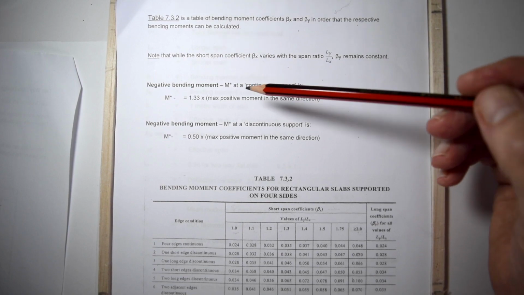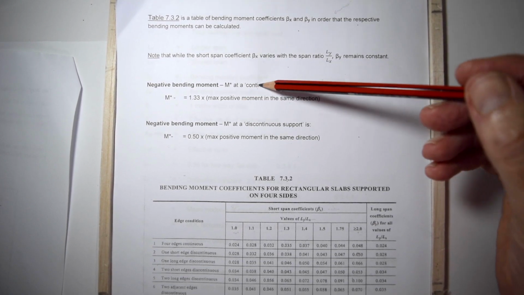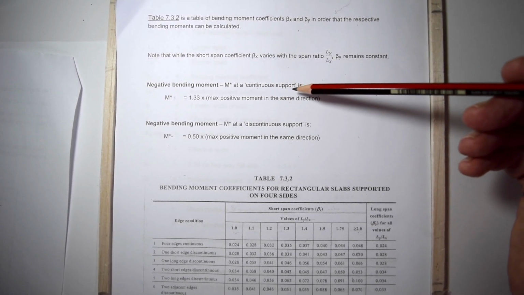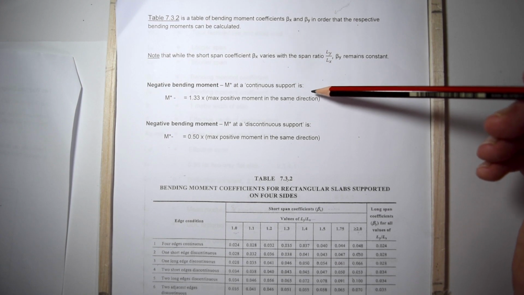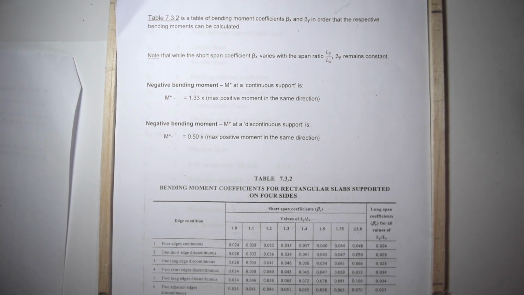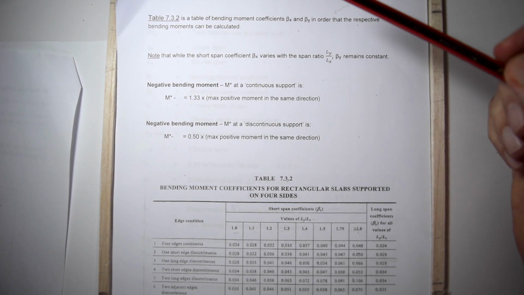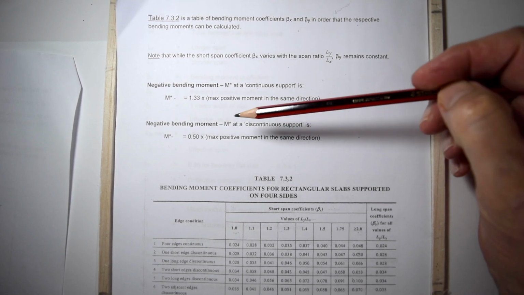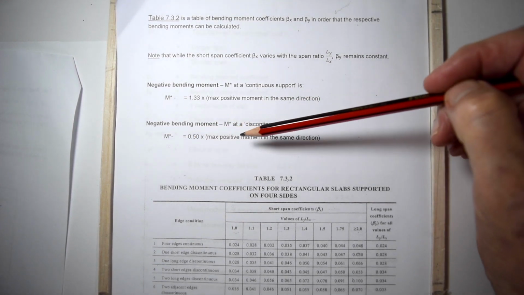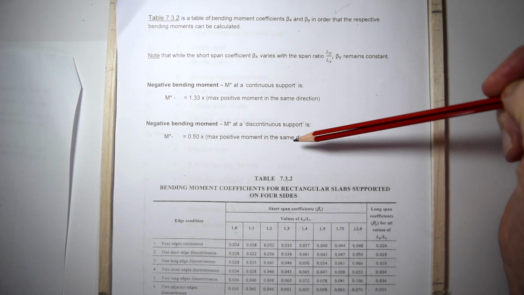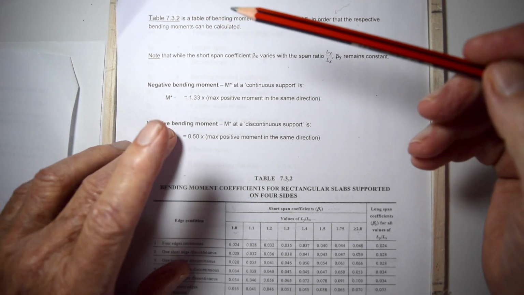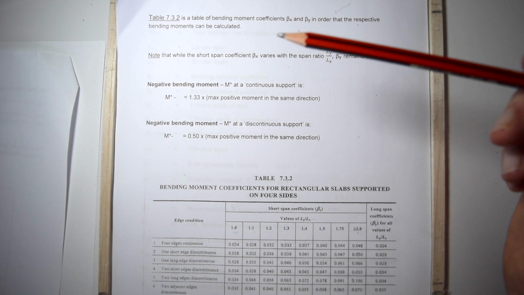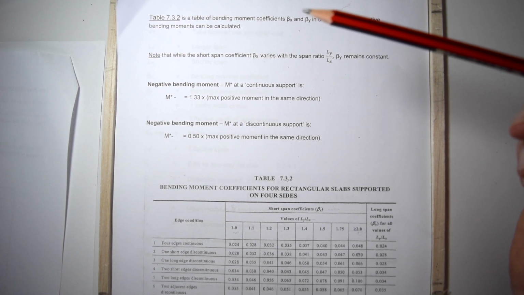The negative bending moment at a continuous support is 1.33 times the maximum positive moment in the same direction, and you will see that as I work through the problems we're going to be looking at today. The negative bending moment at a discontinuous support is a half of the maximum positive moment in the same direction. So we will be looking at all those situations today.